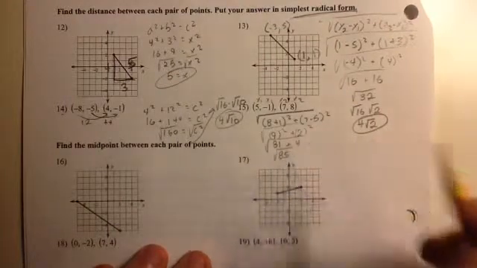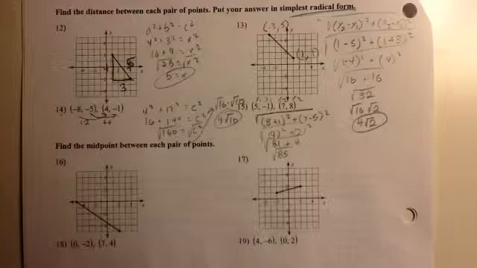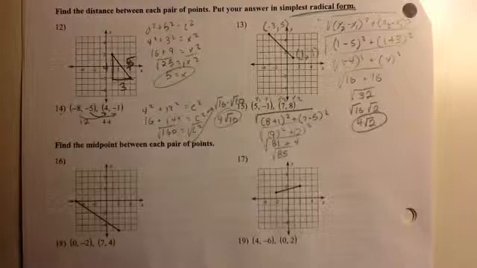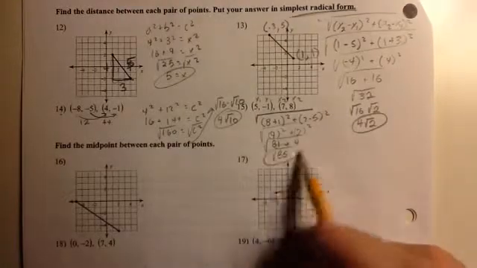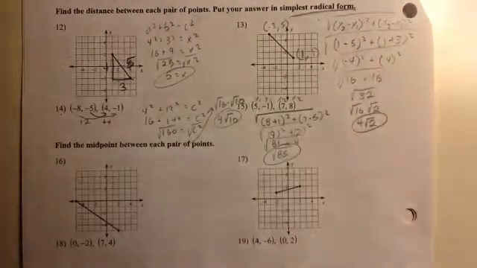85. And then we have to ask ourselves if there are any perfect squares that go into 85, because we need simplest radical form. Let me take out my calculator over here. So 85, what are my perfect squares? Does 4 go into 85? No. Does 9 go into 85? No. Does 16 go into 85? No. Does 25 go into 85? No. Does, what else? 36? No. I don't think there are any perfect squares that go into 85. So our answer, we'll have to leave as the square root of 85. That is simplest radical form. Nothing we can do there.